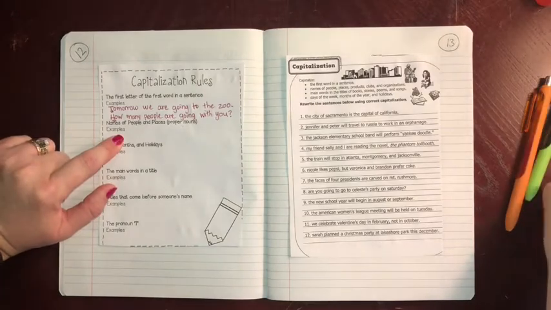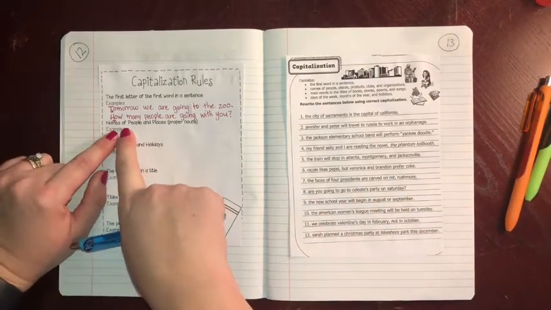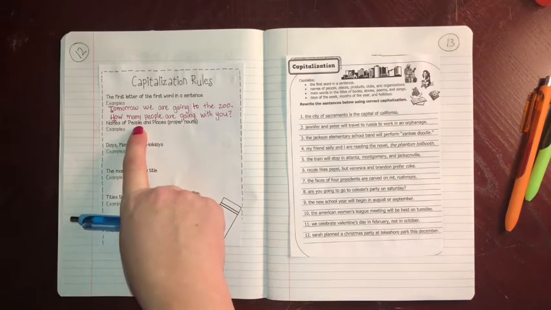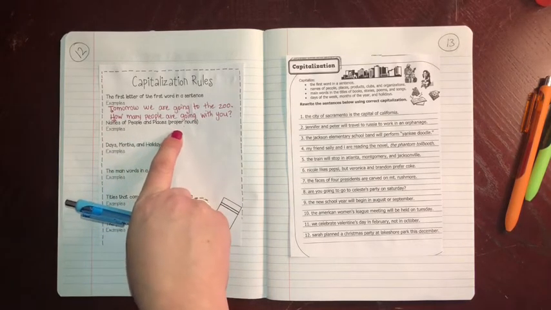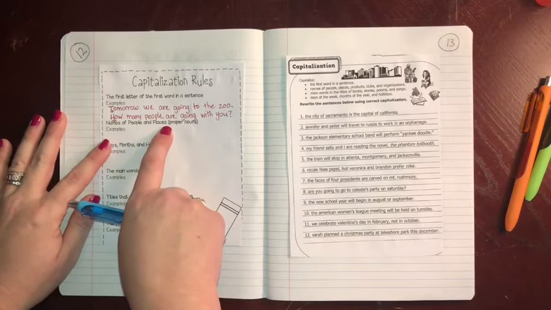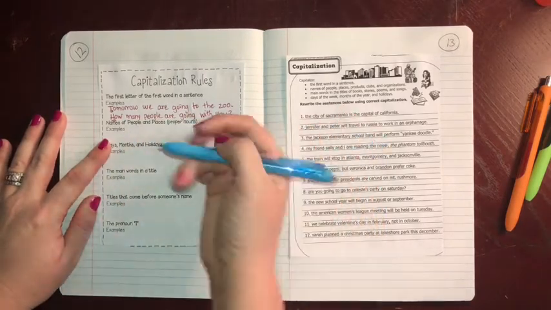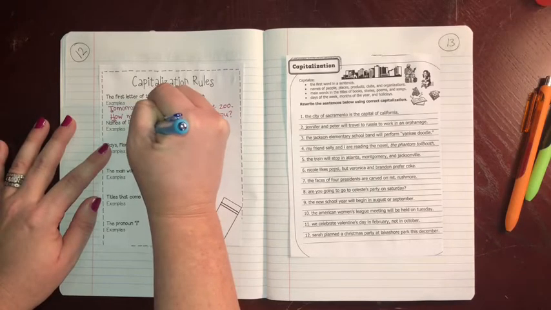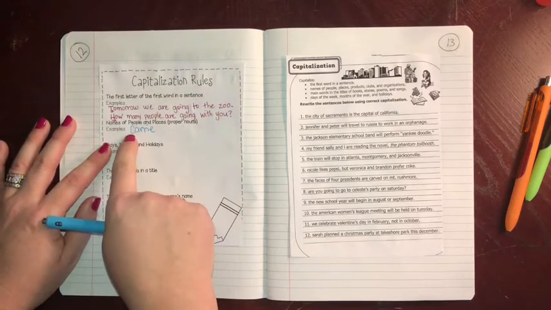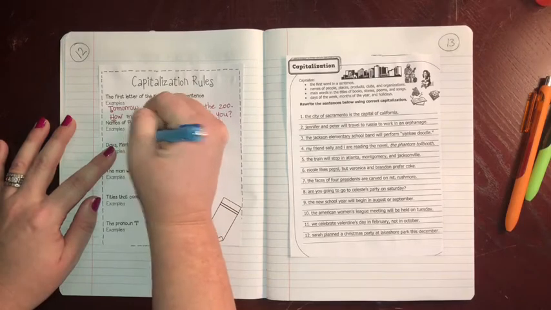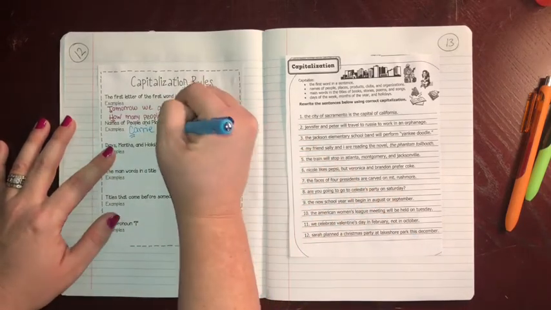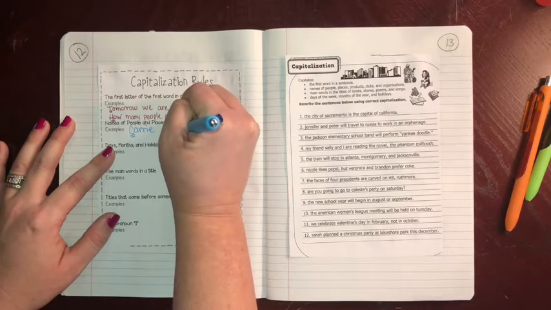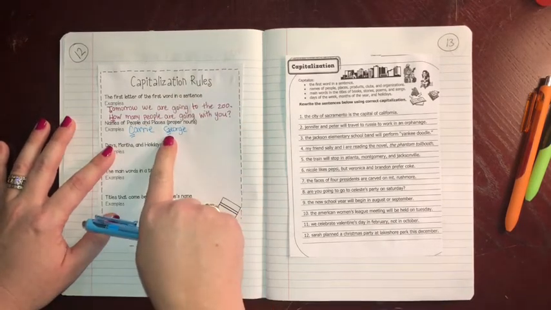Now I'm going to switch my pen. You can switch your pencil to show the next rule. This time it's the name of a person or a place. So it's a specific person or place that needs a capital. So we can write the word Carrie because that's your teacher's first name. So making sure that the first letter is a capital, I'm going to underline it twice. You could have the next name be George. That's Mr. Ling's first name.